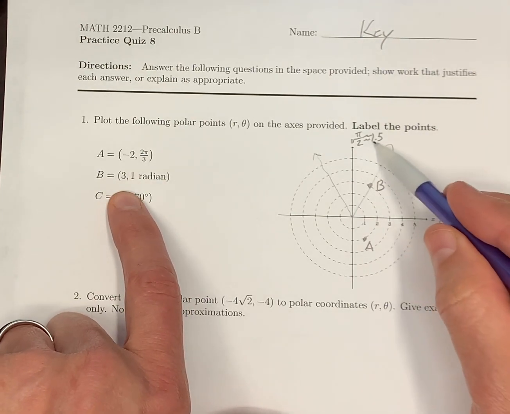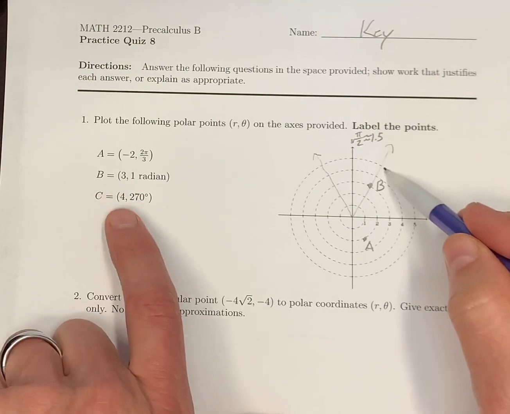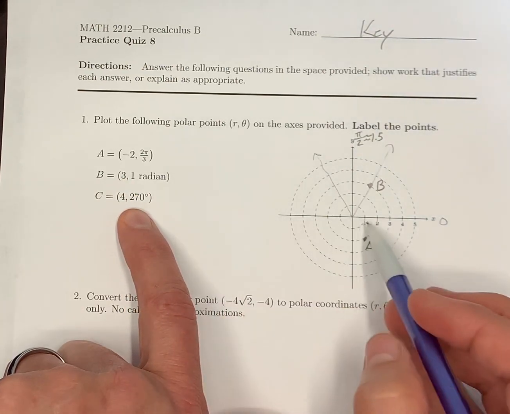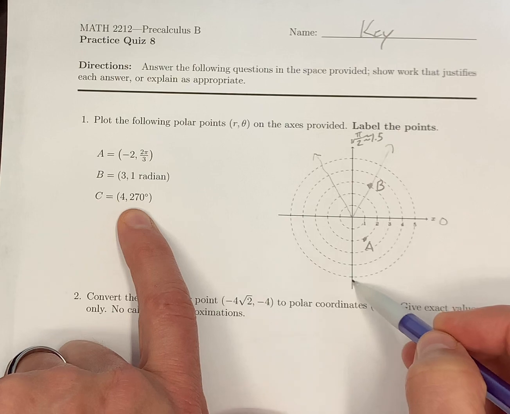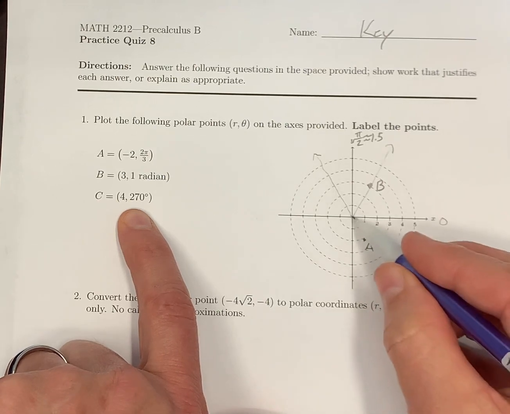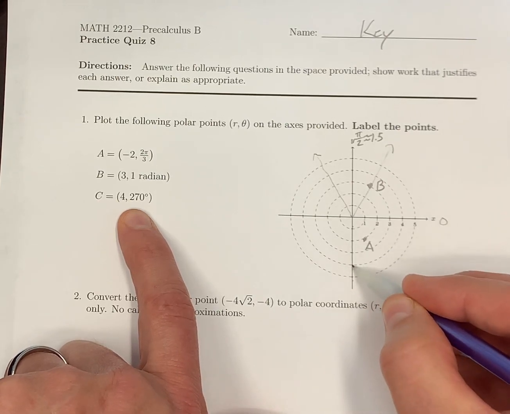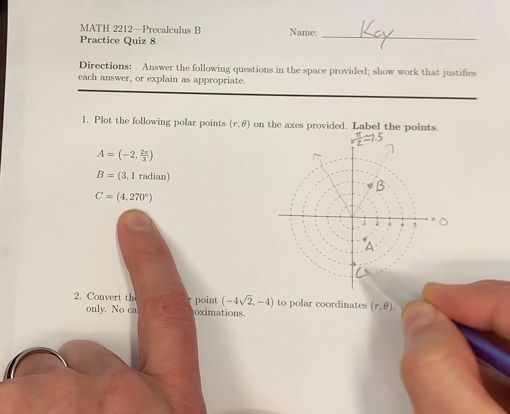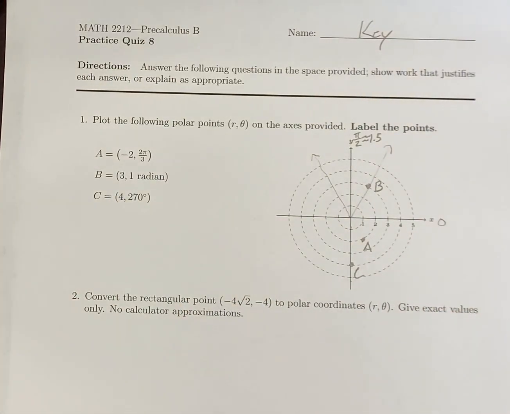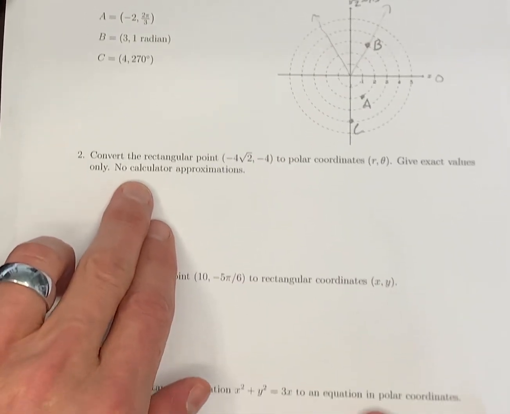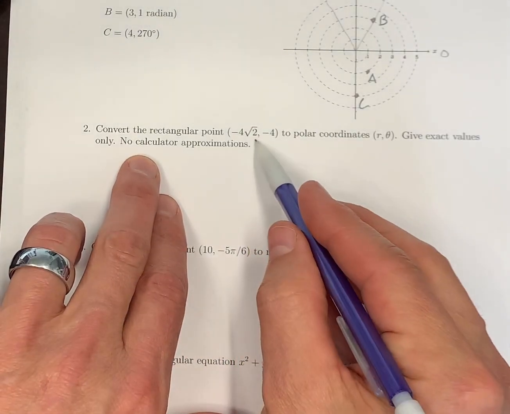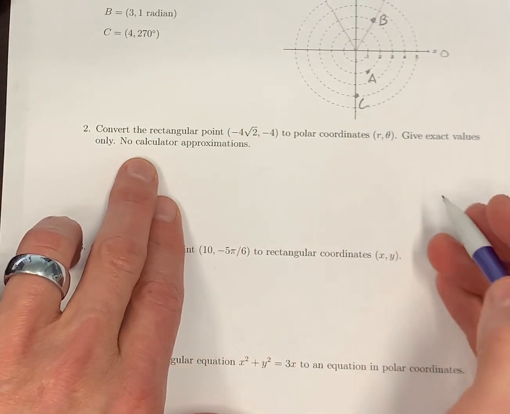Remember, 2/3 of the way to 1.5 is 1, I guess. For C, 270 degrees is all the way around to here, and I have a distance out, 1, 2, 3, 4, so that is C. Now, how about converting rectangular points to polar coordinates?